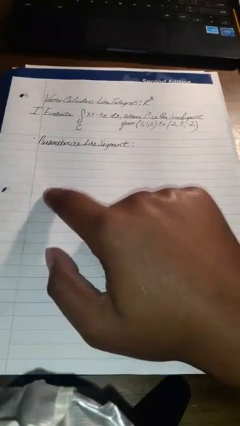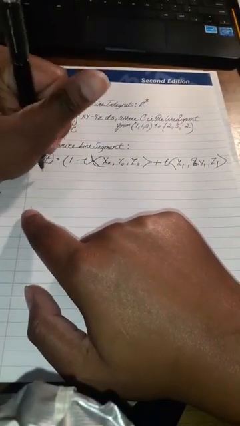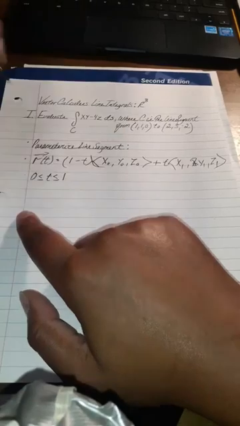So the first thing that we need to do is to parameterize the line segment. Now remember how we do that. That's just going to be r of t is equal to 1 minus t multiplied by x sub 0, y sub 0, z sub 0 plus t multiplied by x sub 1, y sub 1, and z sub 1. And remember that t in this case will be in between 0 and 1.